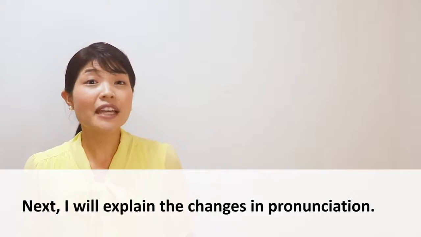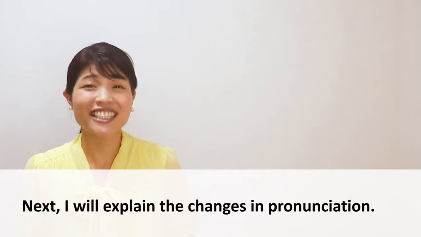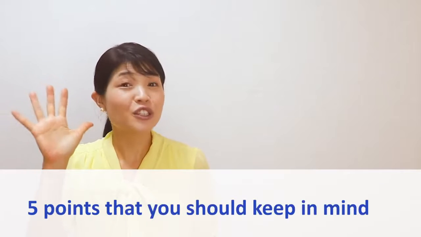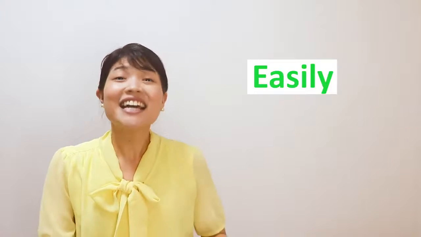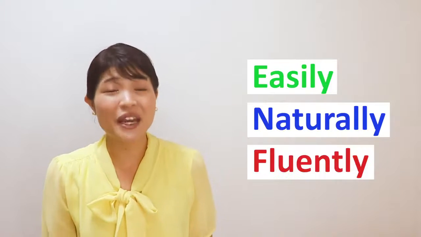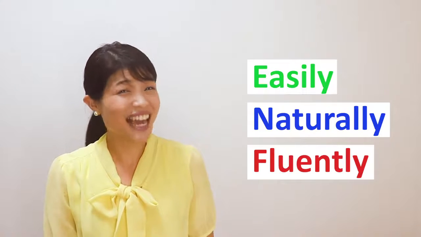Next, I will explain the changes in pronunciation. There are many rules for the pronunciation of Batchim, and there are also many exceptions. But this time, I would like to touch only 5 points that you should keep in mind. Once you understand it, you can pronounce Korean easily, naturally, and fluently. So let's see it together.